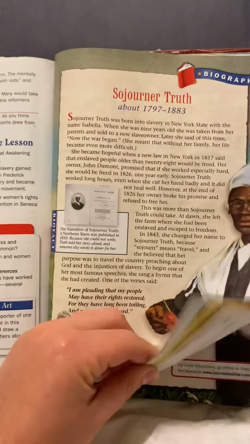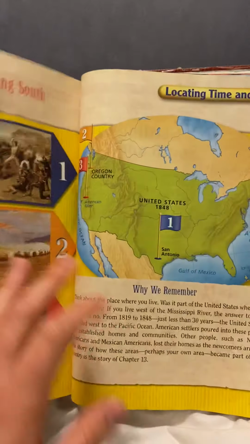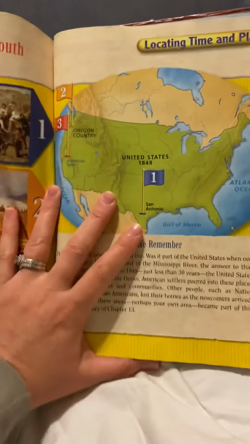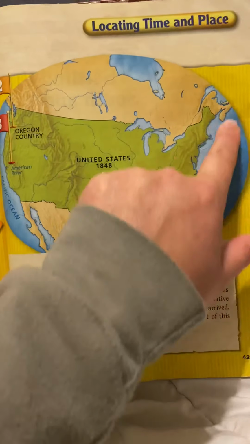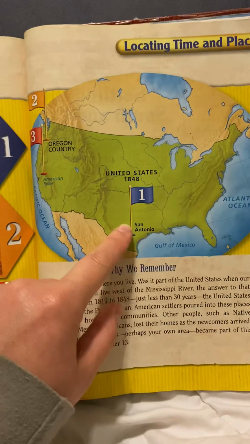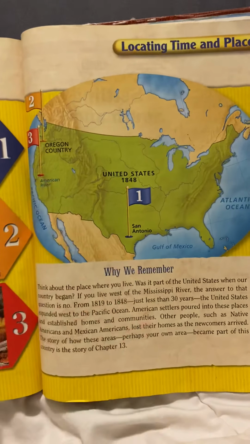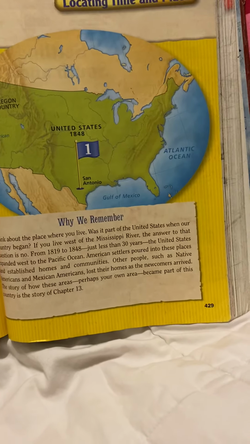Okay, so we move into chapter 13. And we start to see the United States looks a little different here. See, we've now added further down in here into Texas and over here in this Western Hemisphere. So how we came about getting those was, of course, not easy either.